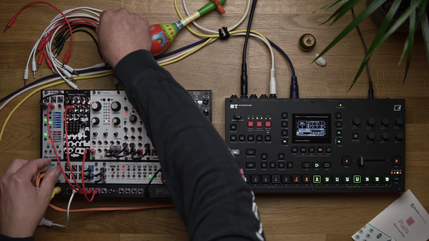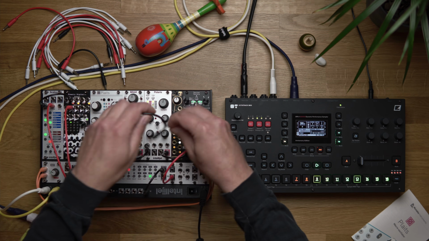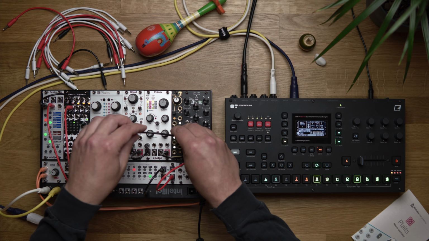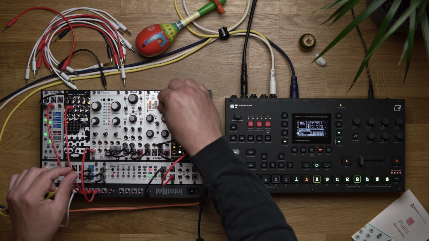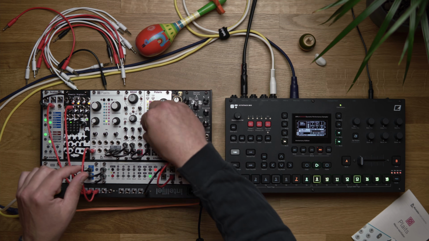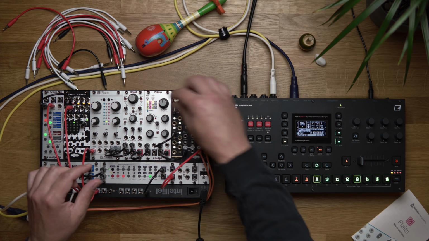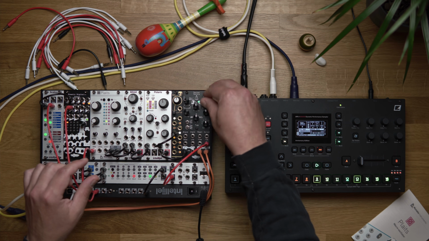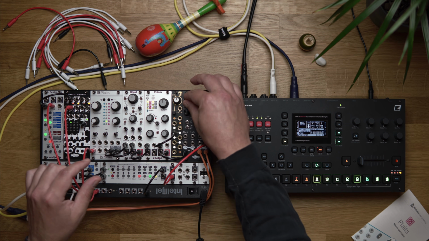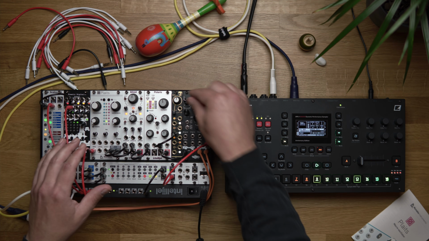Maybe let's use a little bit of an LFO just to make it moving chord into frequency 1. Faster. And let's create some kind of ambience with it.